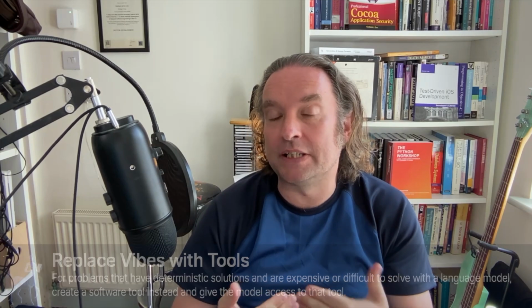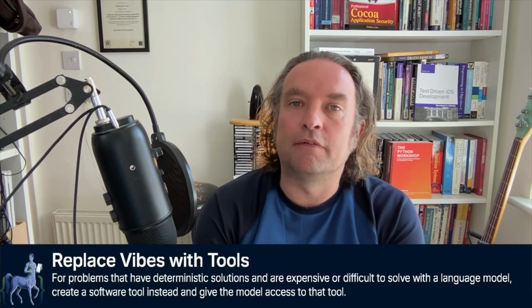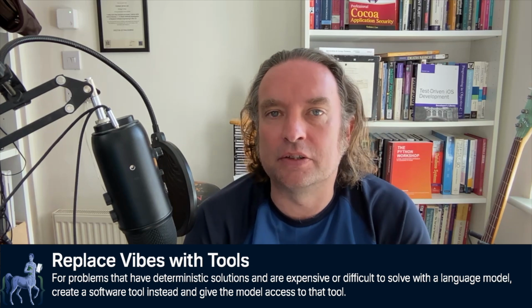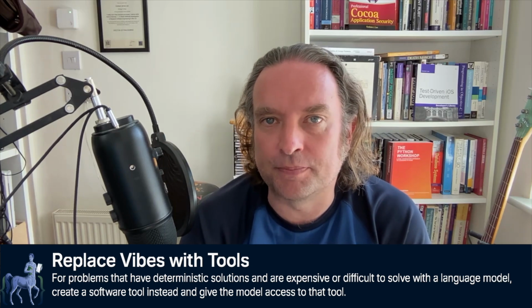This approach of virtual file systems would work for any situation where you need to use the replace vibes with tools pattern and give the model deterministic access to and control over a stateful system.